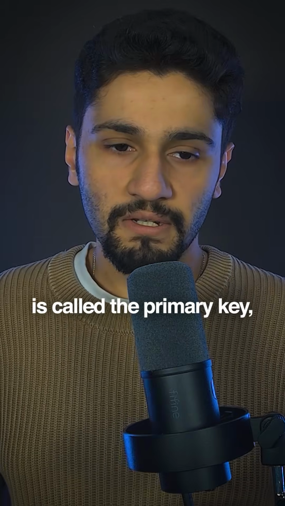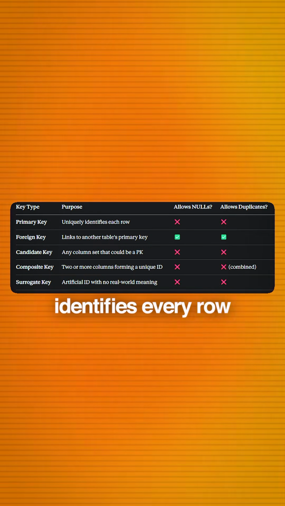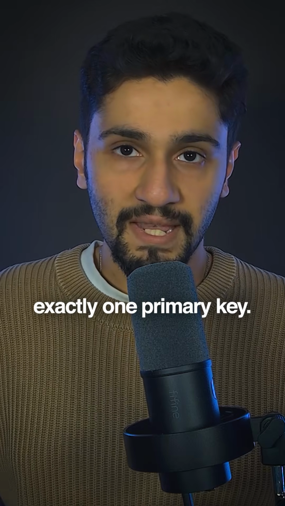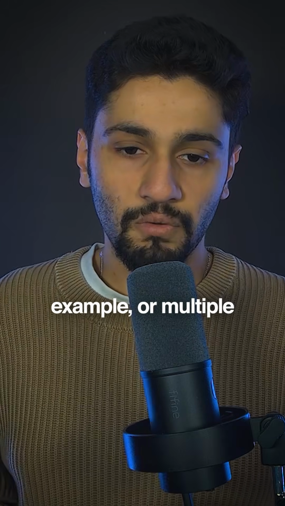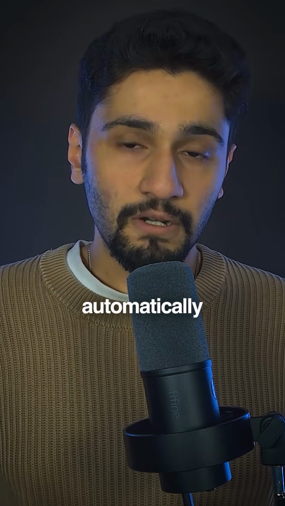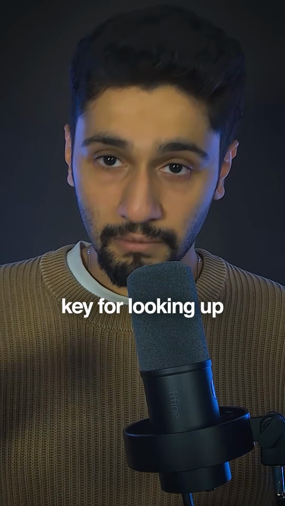The first type of key is called the primary key, which uniquely identifies every row in a table. It has no duplicates, no nulls ever. Every table should have exactly one primary key. It can be a single column like user ID, for example, or multiple columns combined. The database automatically indexes the primary key for looking up data quickly.